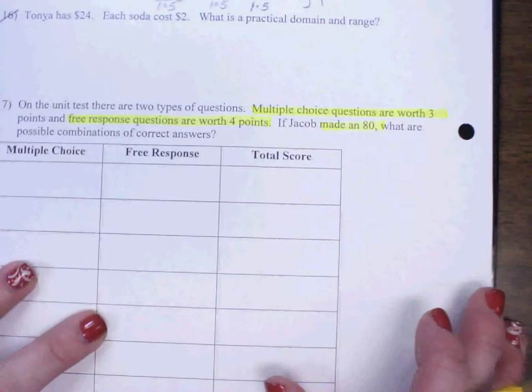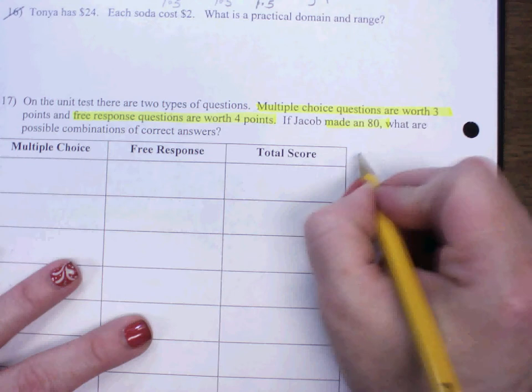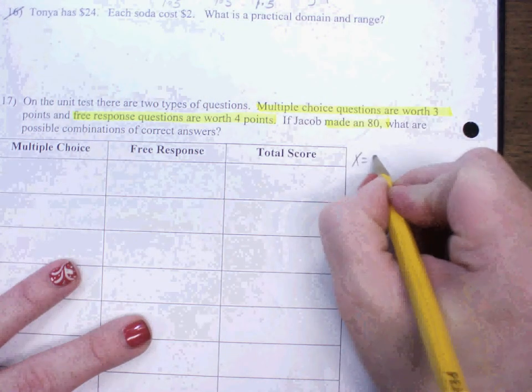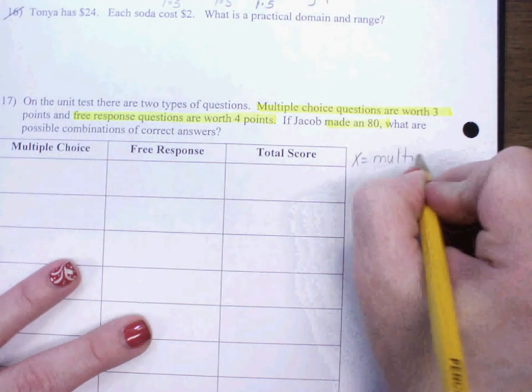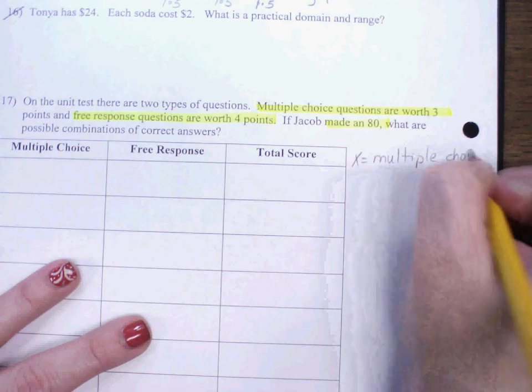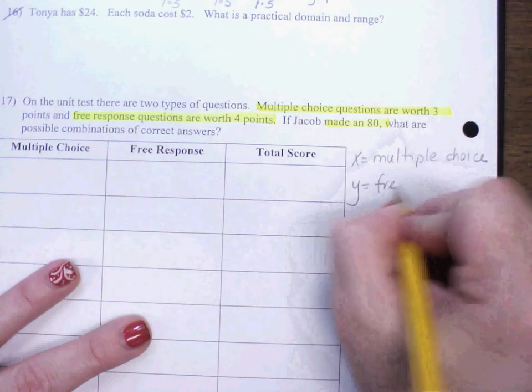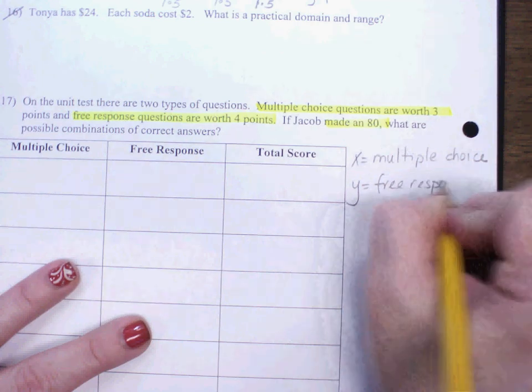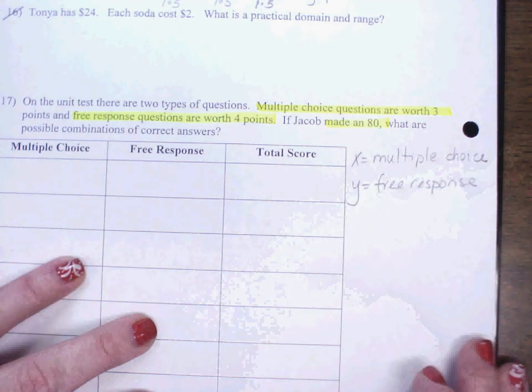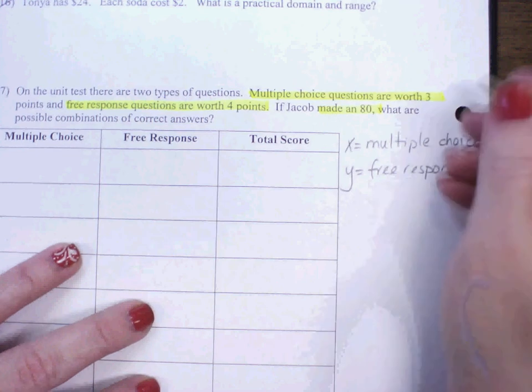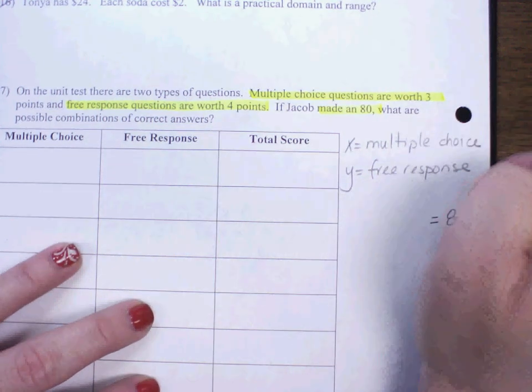All right, what is X and what is Y? Which means Y is the free response. All right, what was his grade? Which means the equation has to be equal to 80.